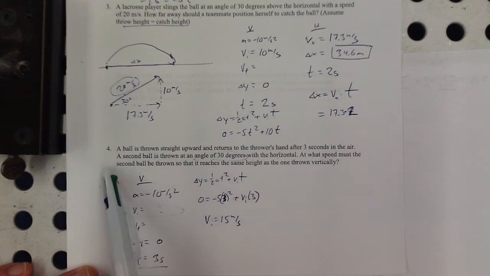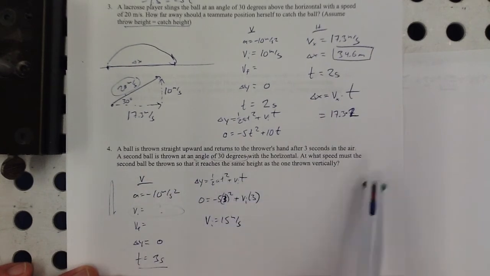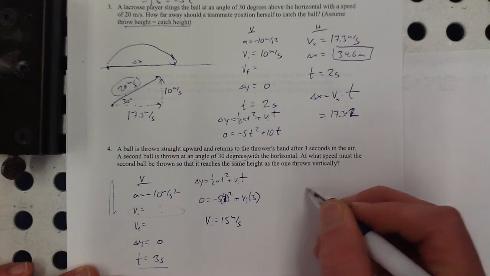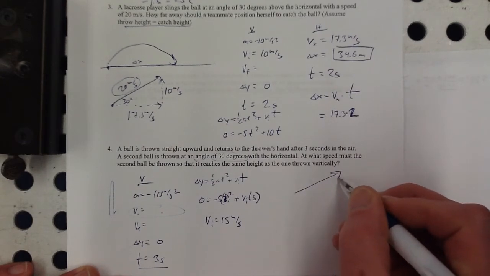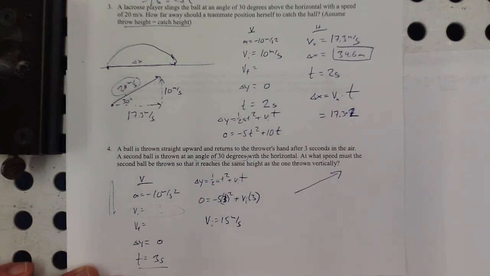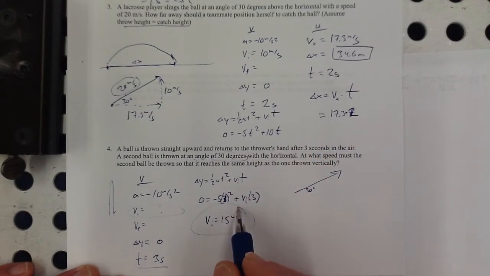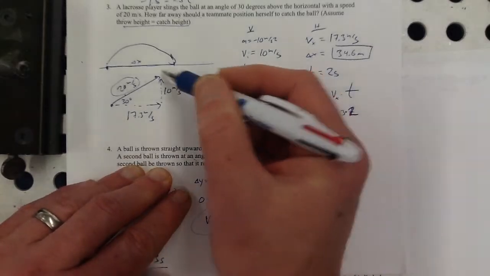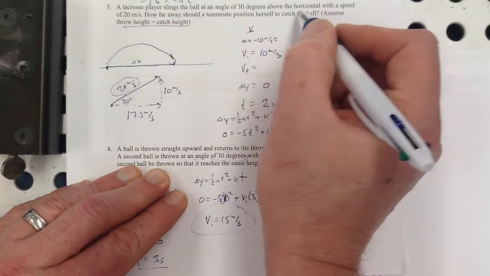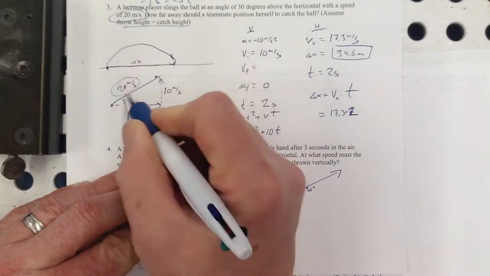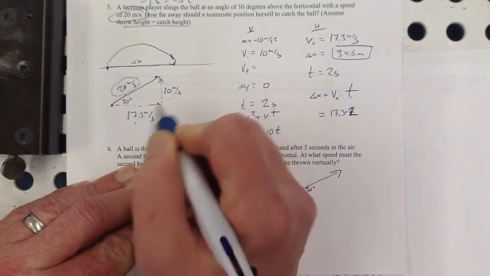Now, at what speed must the second ball be thrown so that it reaches the same height as the one thrown vertically? Well, if you're going to do an angled launch at 30 degrees, then just like when we did this problem, we took the launch speed of that toss and broke that up into the two pieces.